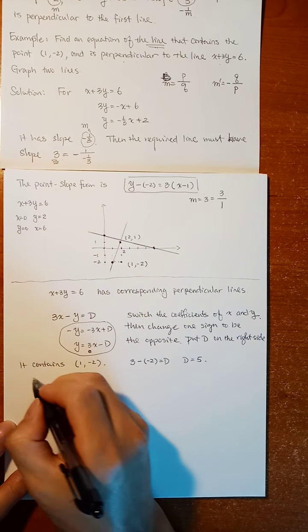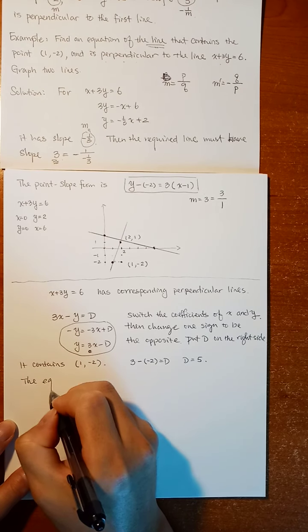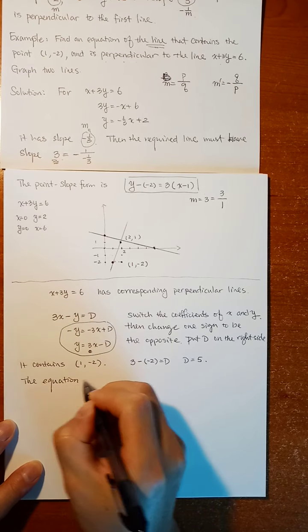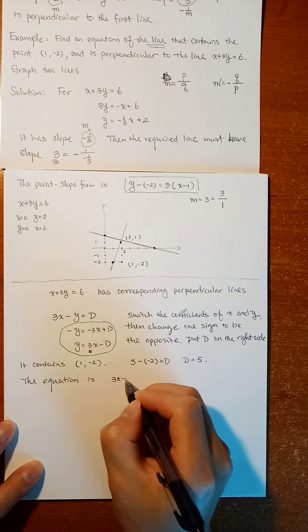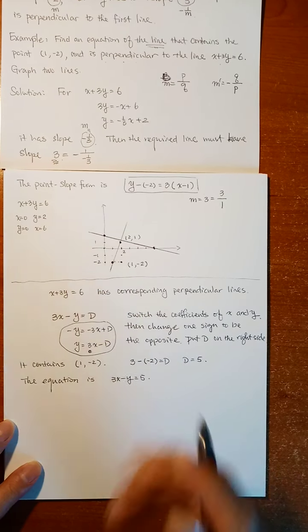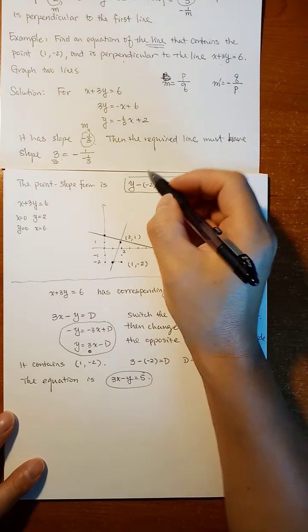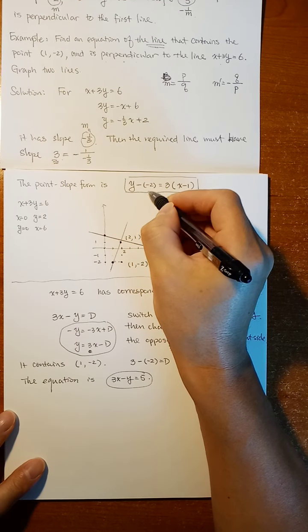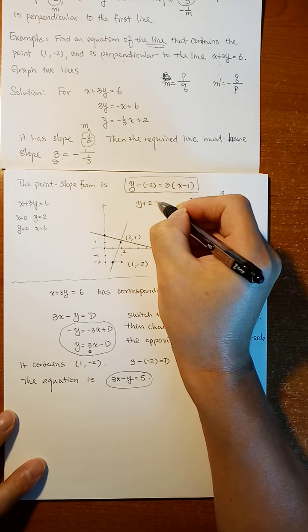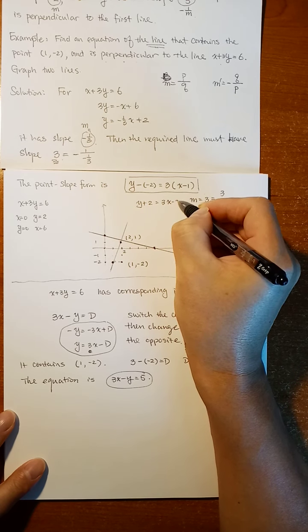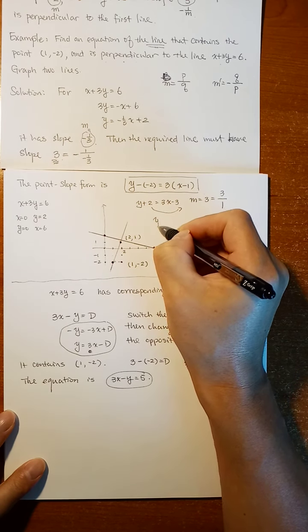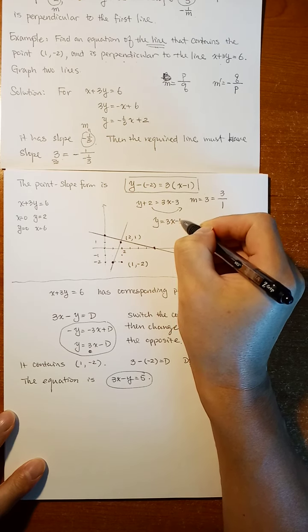So the equation is 3x minus y equal to 5. Well, let's see if it is equal to this one. y minus -2, which is y plus 2, is equal to 3x minus 3. You move 2 to the right side. y is equal to 3x minus 5.